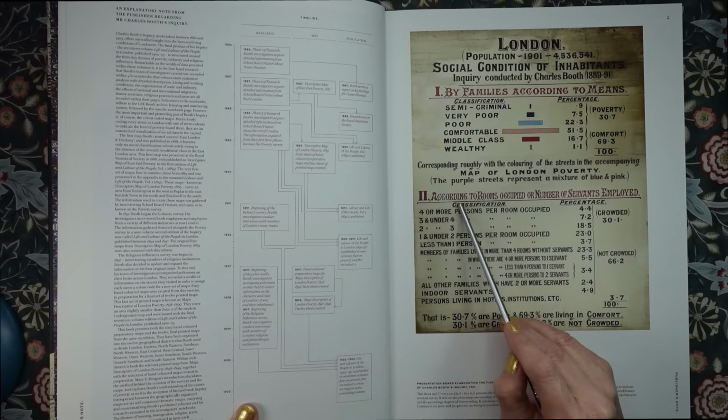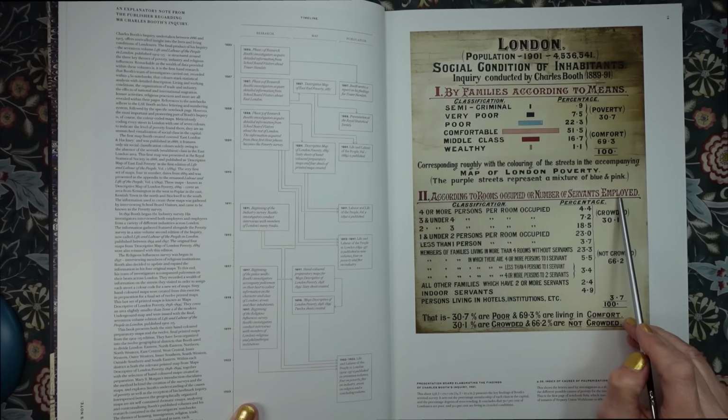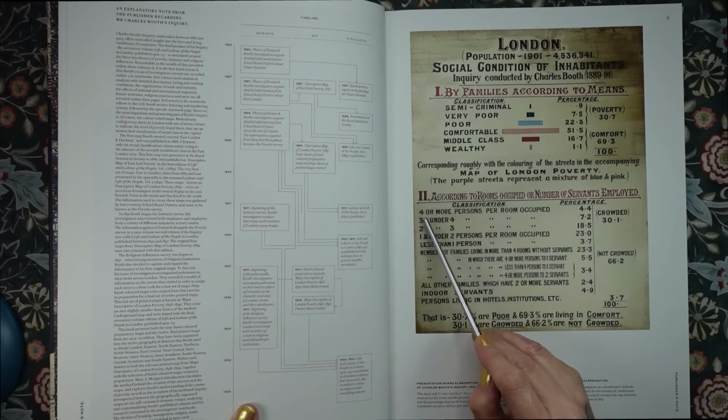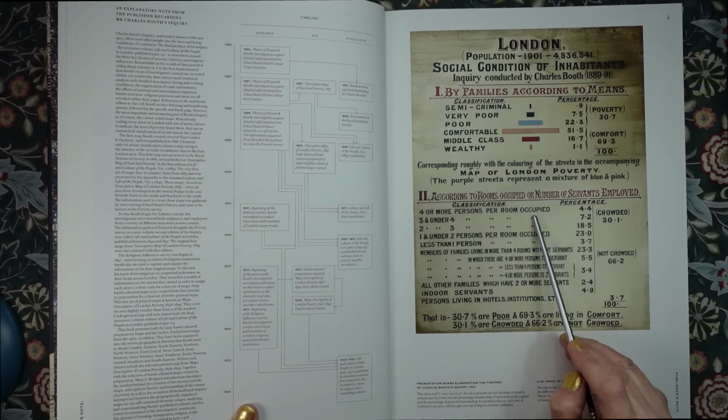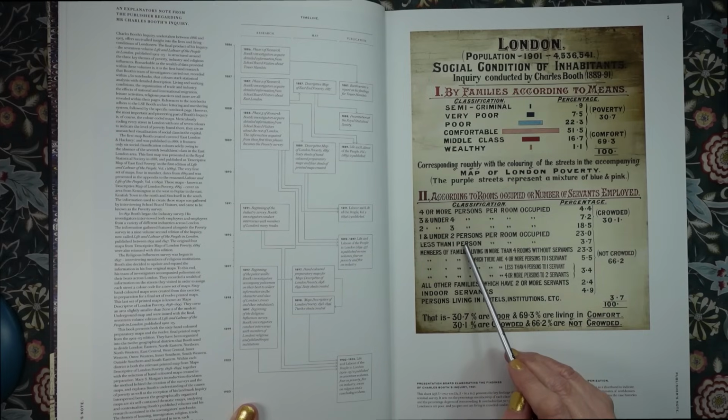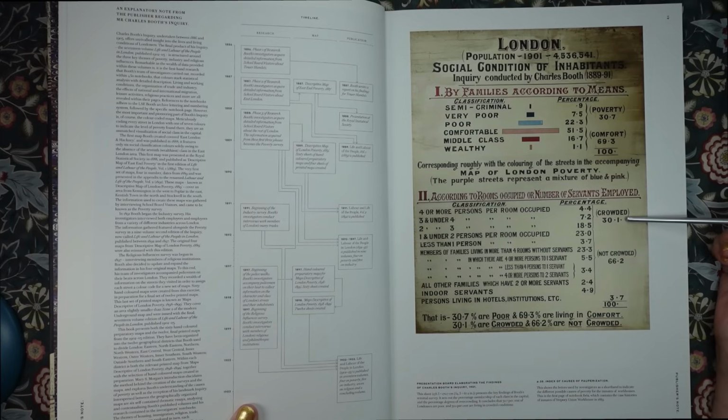Number 2. According to rooms occupied or number of servants employed, the classification was 4 or more persons per room occupied, 3 and under 4 persons per room occupied, up to less than 1 person. Then we have persons living in hotels, institutions, etc., indoor servants, all other families which have 2 or more servants, and all the classifications in between. So 30.1% of people lived in crowded accommodation, and 66.2% lived in not crowded accommodation.